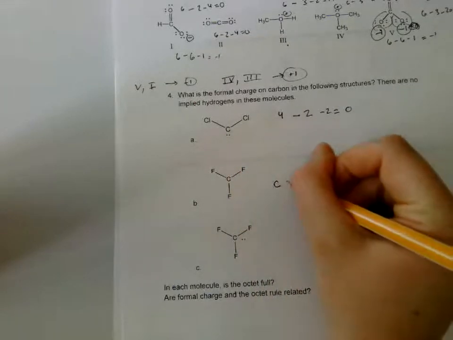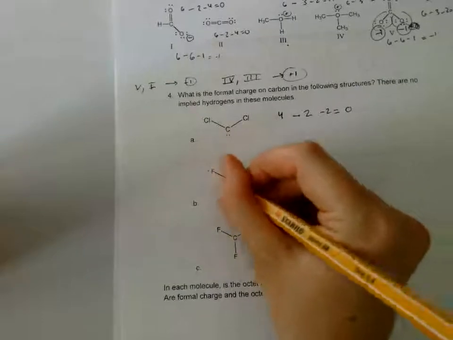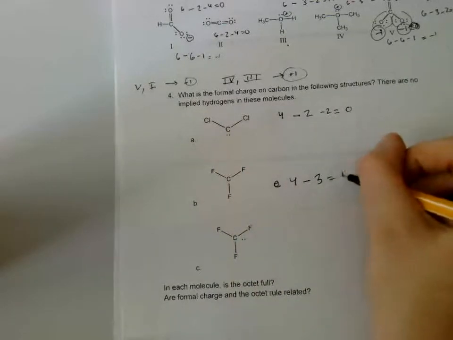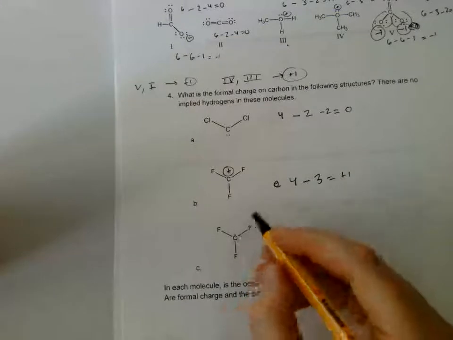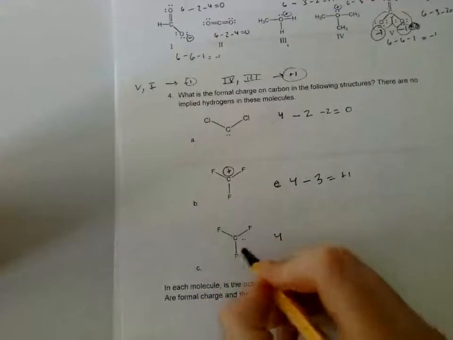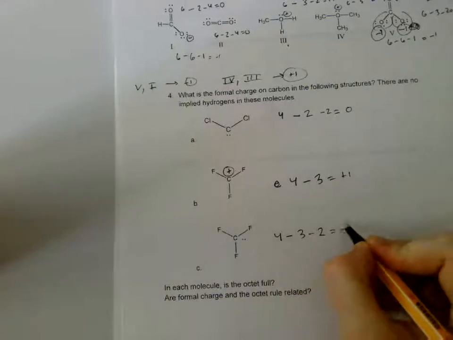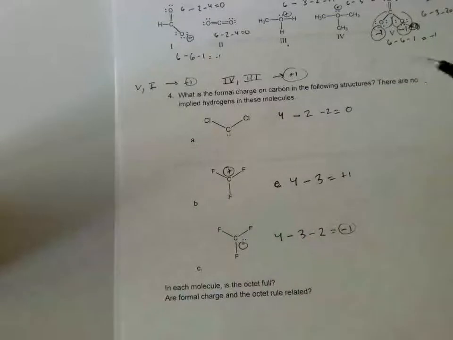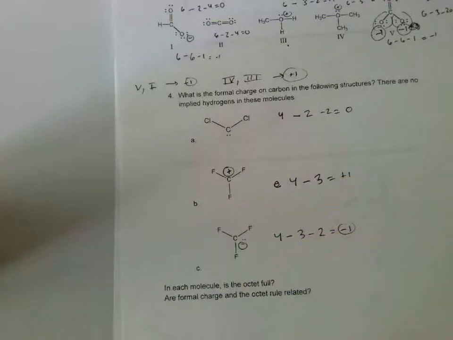This carbon starts with 4 valence electrons minus 3 bonds, so that is +1, positively charged. And this has 4 valence electrons minus 3 bonds minus 2 electrons equals -1, so this is negatively charged. So the formal charge on the carbon is no formal charge, a positive formal charge, and a negative formal charge.